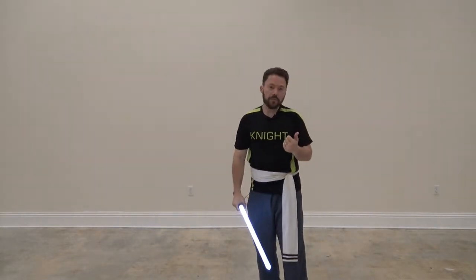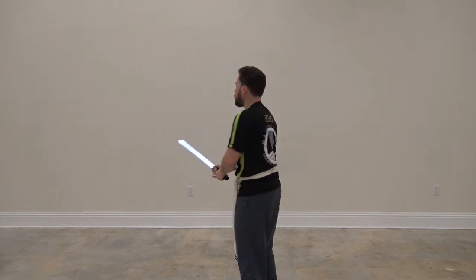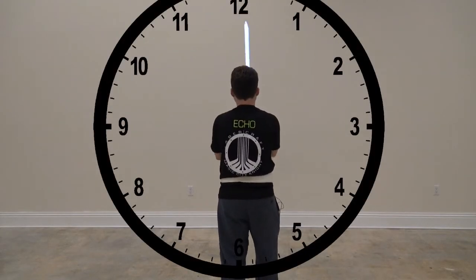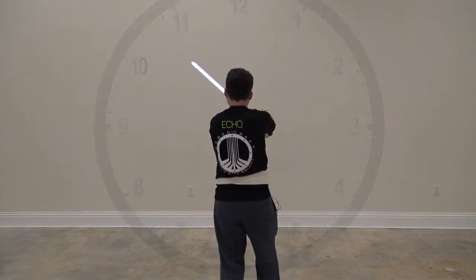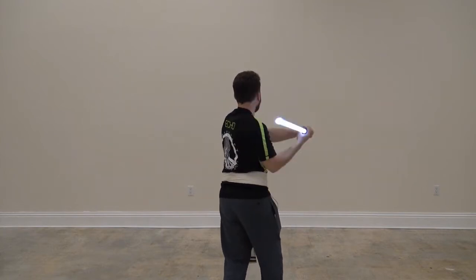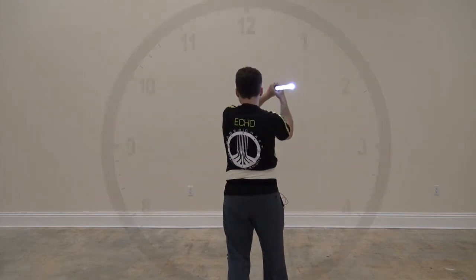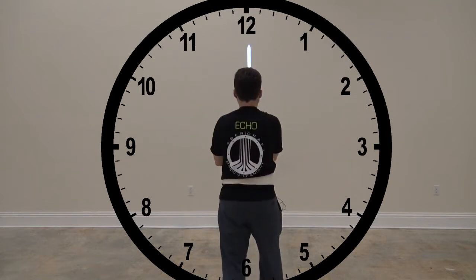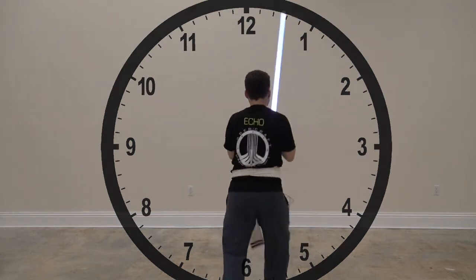The opposite direction would be a 10 complete across. I envision the clock, find my 10 or the general area, and I am going to cut across. So again, 2 complete across, 10 complete across.